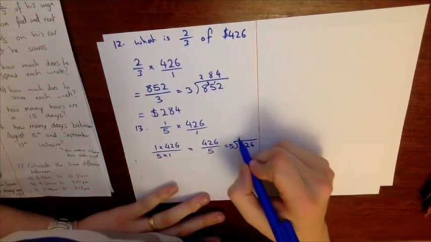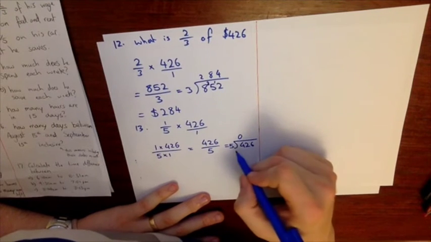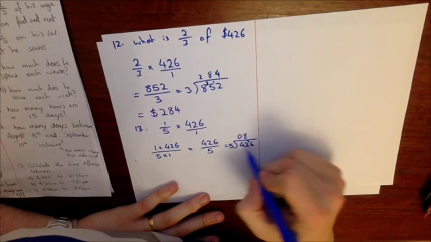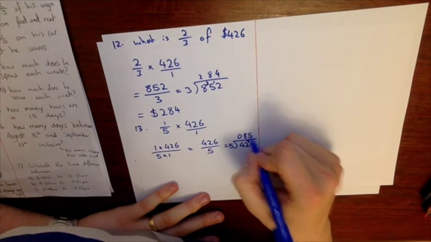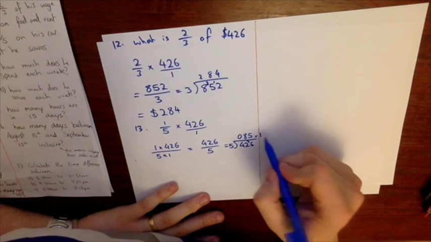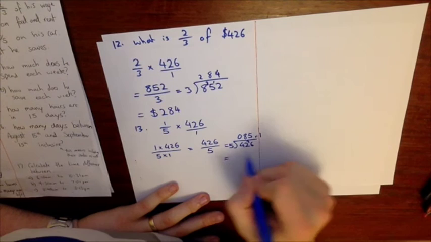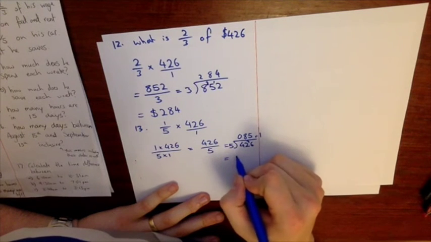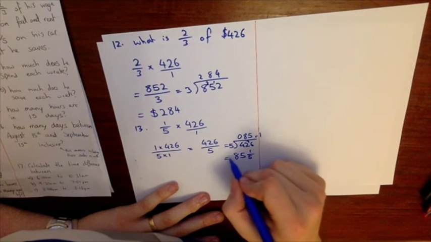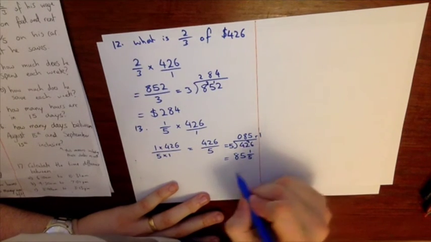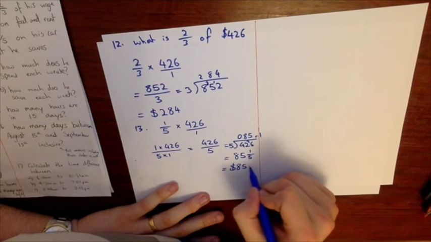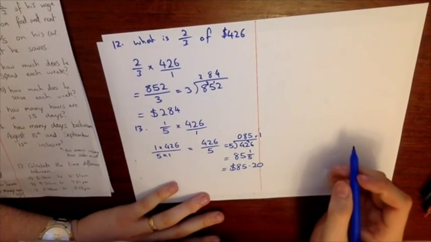So let's work this out. Can 5 go into 4? No, it cannot. Can 5 go into 42? Yes, it can. It goes 8 times with 2 remainder. Can 5 go into 26? Yes, it does. It goes 5 times with 1 remainder. And so since we have 1 remainder, we do 1 over 5. So our answer here is 85 1/5. Well, it's in dollars. So what's 1/5 of a dollar? 1/5 of a dollar is 20 cents. So it's $85.20.